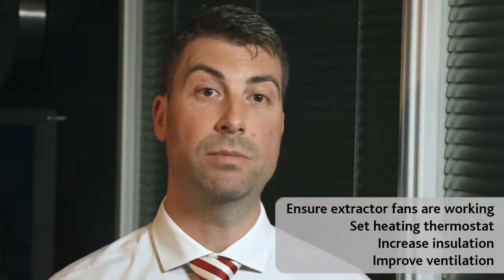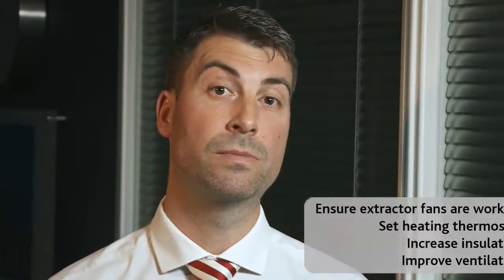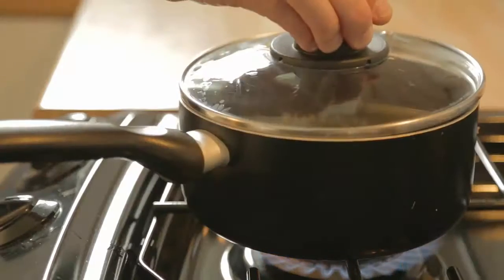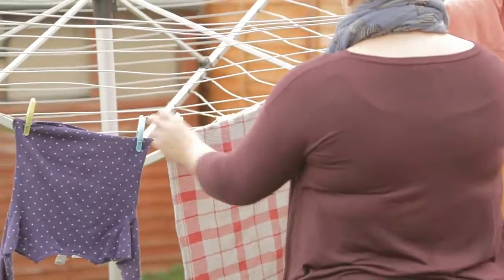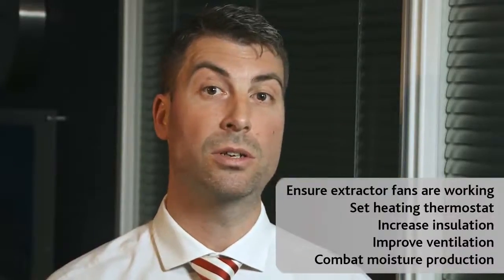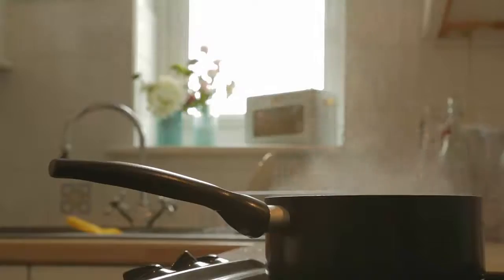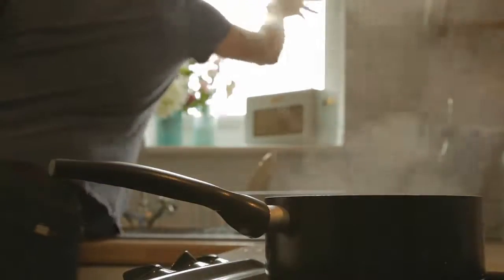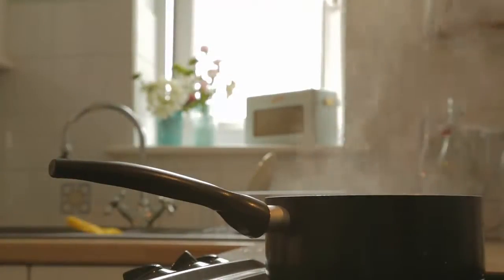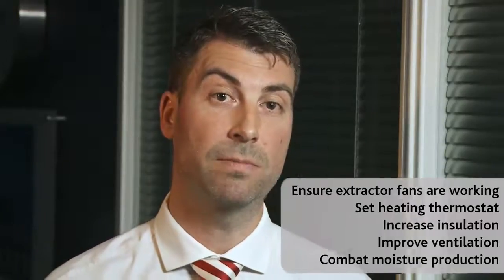You should try to encourage your tenants to improve ventilation by opening windows and trickle vents. They can also take steps to combat moisture production by covering saucepans and drying clothing outside rather than on radiators, wiping away any condensation quickly after it is spotted, and opening windows, especially whenever possible, during or after cooking or showering. Another tip is to turn on the cold tap of the bath first so that when the hot water hits, it doesn't produce as much steam.